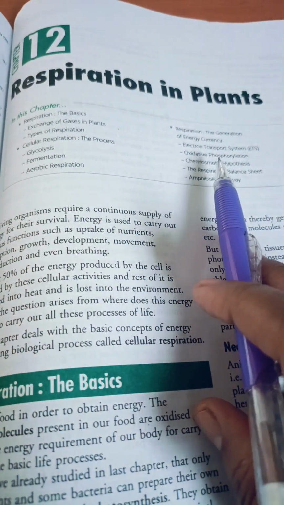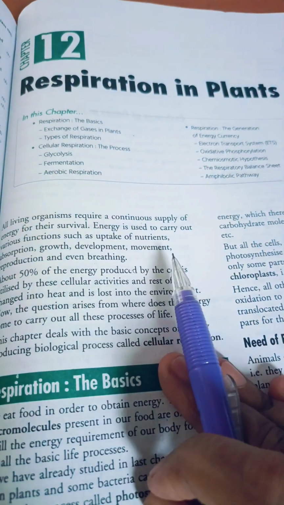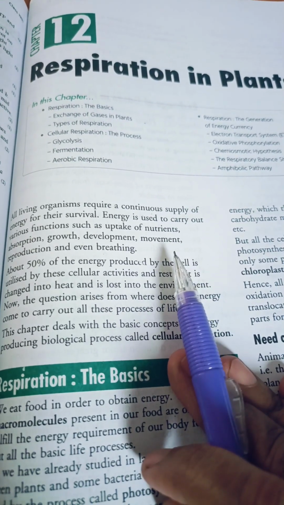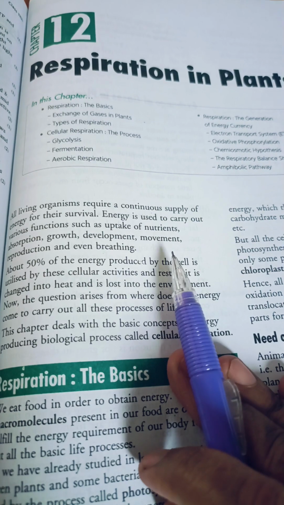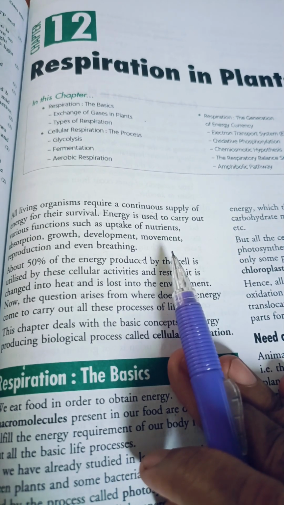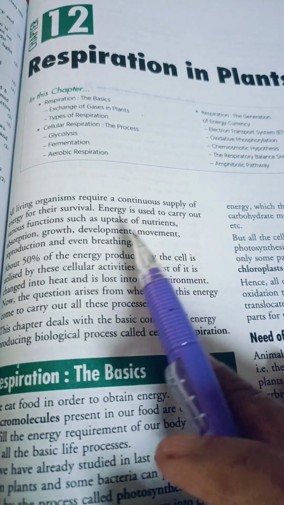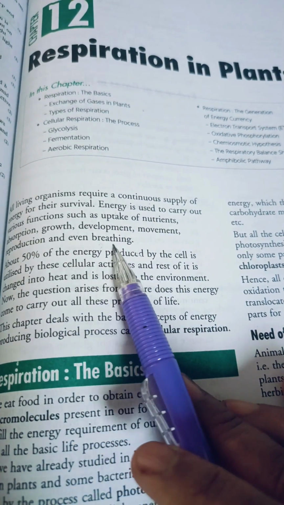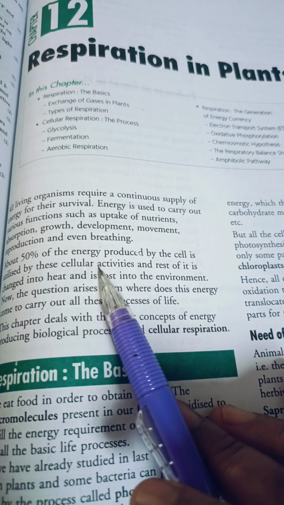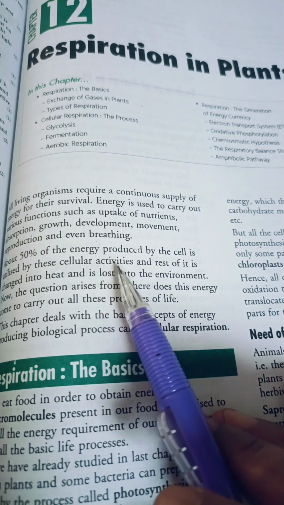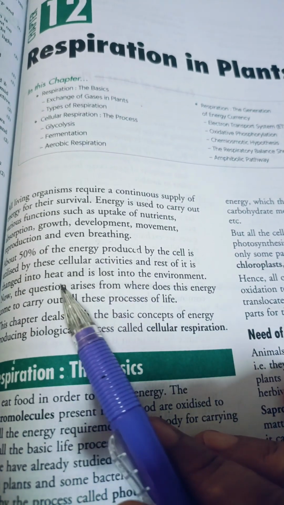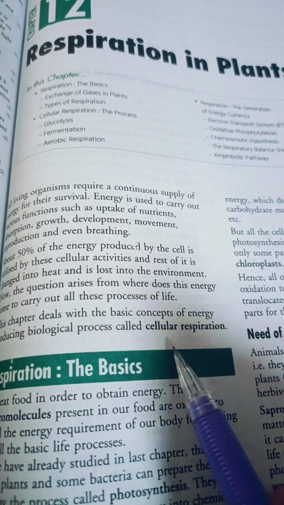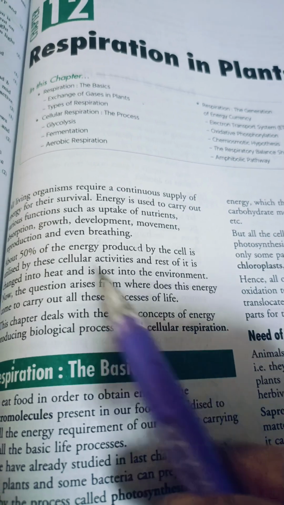Welcome to respiration in plants. Like we respire, plants also do respiration. They use that carbon dioxide or air for their uptake of nutrition, absorption, growth, development, movement, reproduction, and even breathing. And after that, what is extra? It is given out in the environment as heat. So all this process is called cellular respiration.